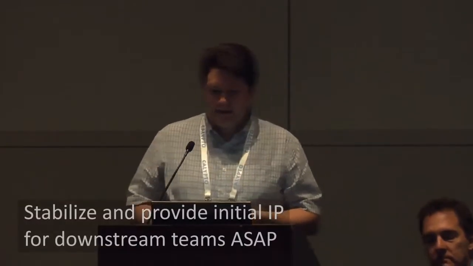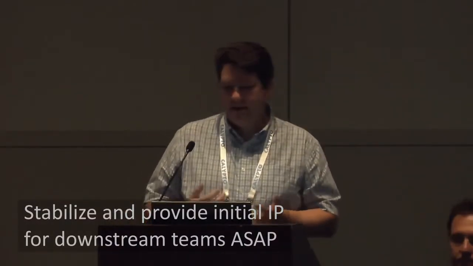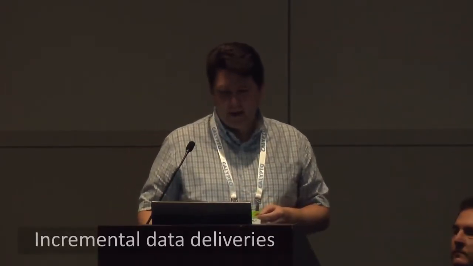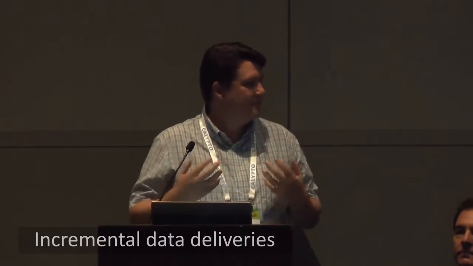The last point is stabilize and provide initial IP for downstream teams, namely like chip integration, digital teams. Use early releases to combat shifting sands. There's nothing more frustrating than it worked yesterday and it doesn't work today. So release early, release often, get your chip integration, your digital teams working alongside. Incremental data deliveries will help avoid surprises and pipe clean the flow.